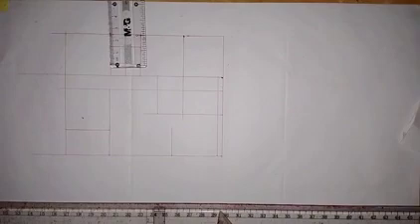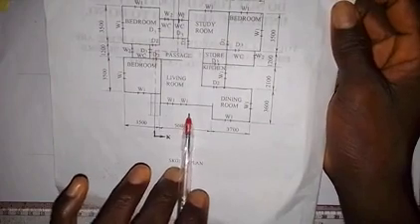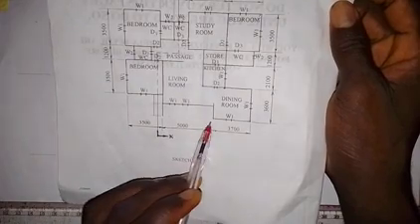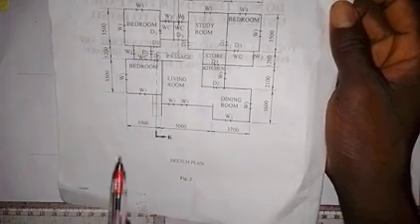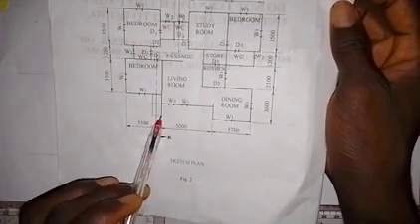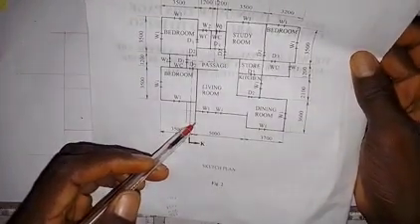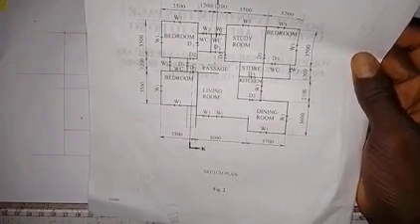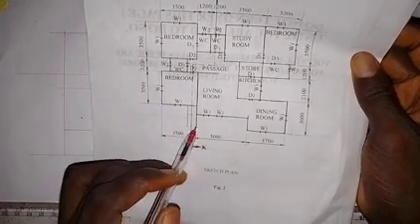Looking at what we have here, this is a veranda. There should be a beam here, but they didn't put it there. There'll be a beam and a column here. Thank God they stated that there is a reinforced column in the specification. So there's going to be a column at this point. I will just take it as a square column at this point.